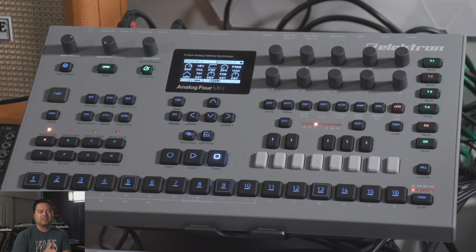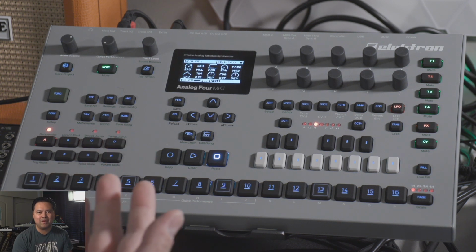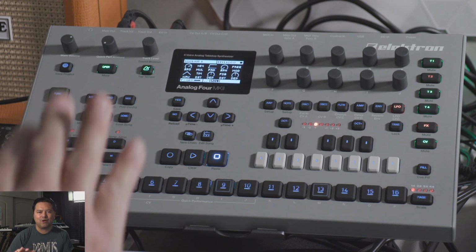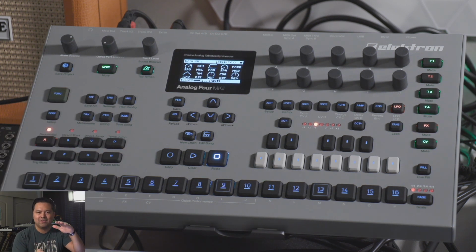Now SPH, this one is interesting. This is the start phase. So the phase of a wave, if you're at all familiar with math, is basically how far away it is from the starting point, from the zero. Normally the LFO starts at the 0 point, which would be right in the middle essentially. Using the start phase, you could have the LFO start either at the top of the wave or at the bottom.